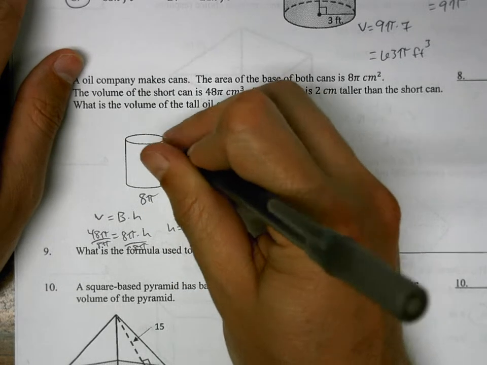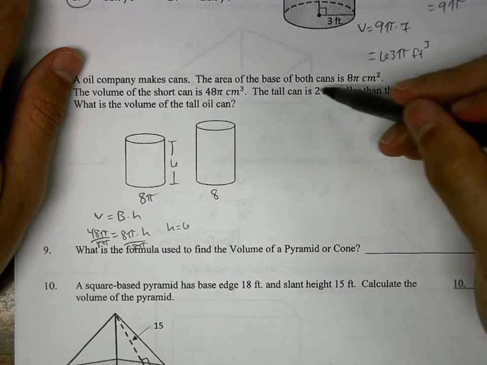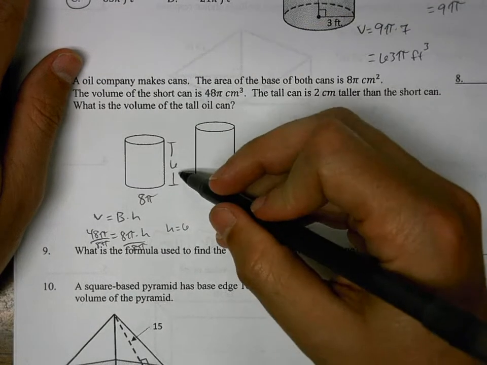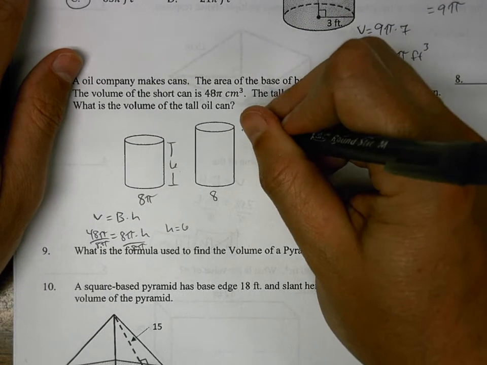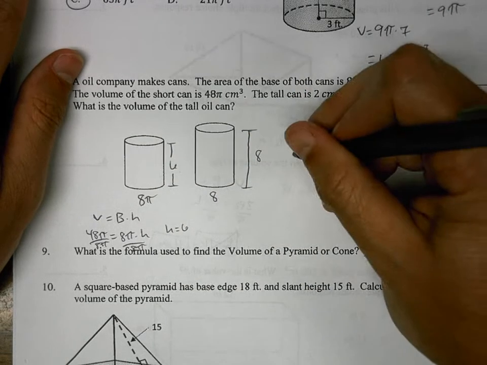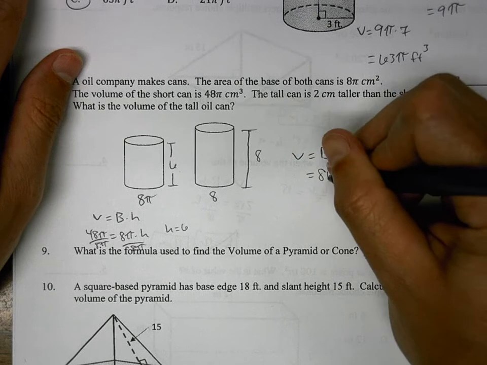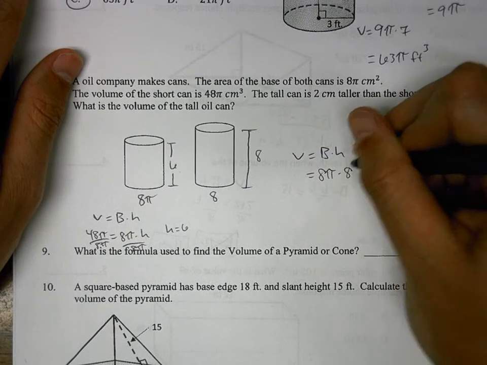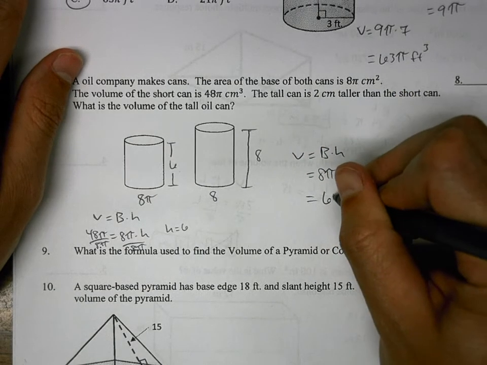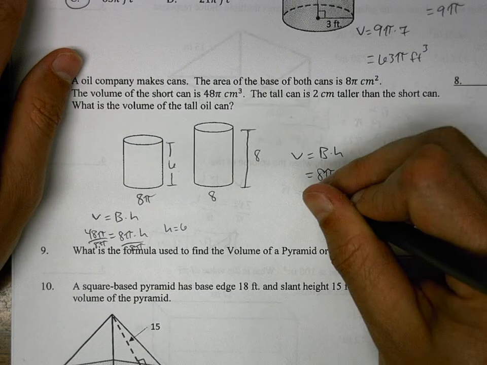So that's 6. It says over here that the tall can is 2 centimeters taller. So if that height is 6, this height is 8. And volume is big B times the height. Big B was 8 pi. The height we found out was 8. So all in all, it is 64 pi centimeters cubed.